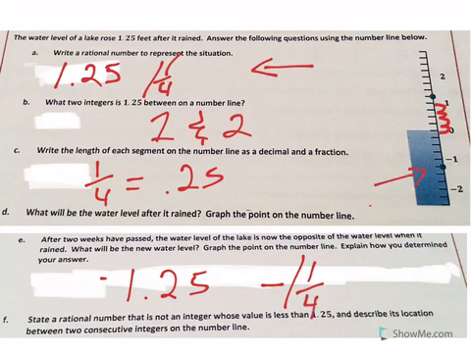That is marked here. All right, last thing here. It says, state a rational number that is not an integer, so not a whole number, whose value is less than 1.25, and describe its location between 2 consecutive integers on the number line.